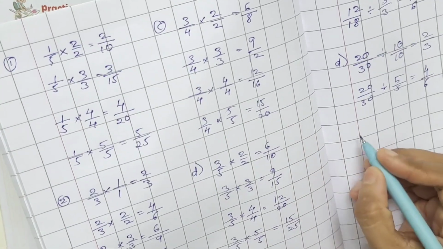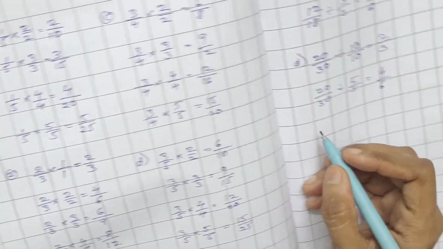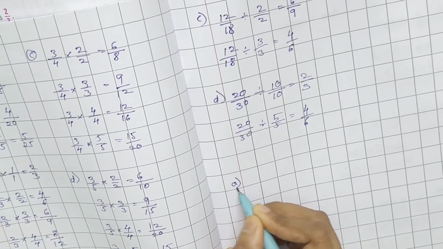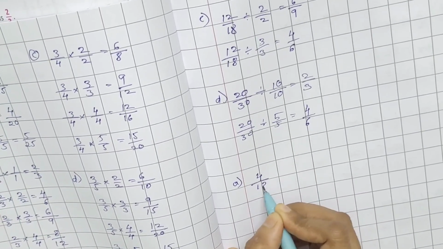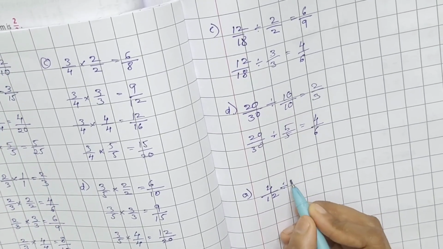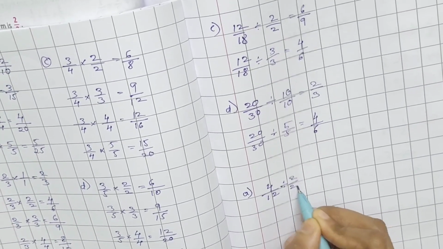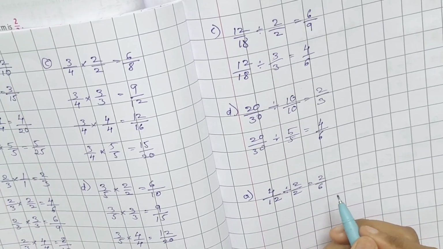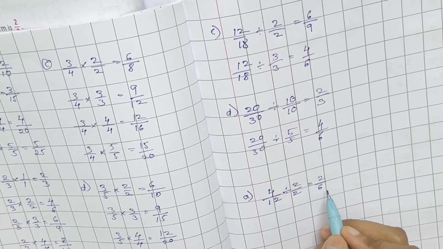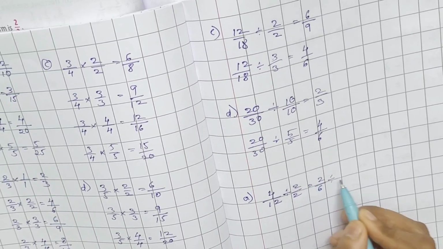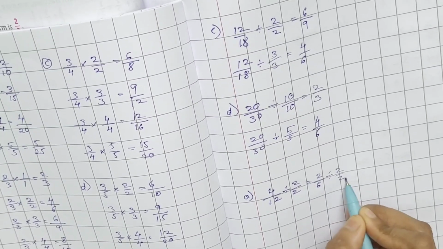4 by 12, first one. 4 divided by 12. We can take 2 also, no problem. If we take 2, see, 2 by 6. Then we have to divide this 2 by 2.